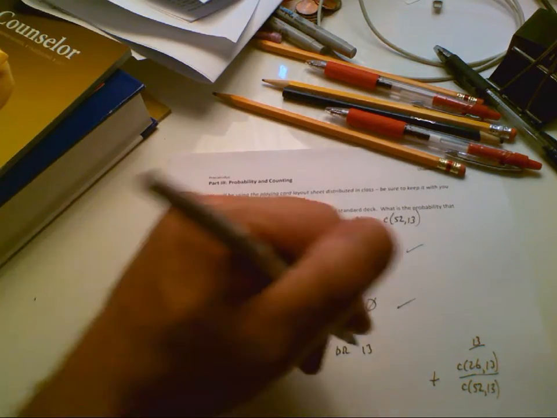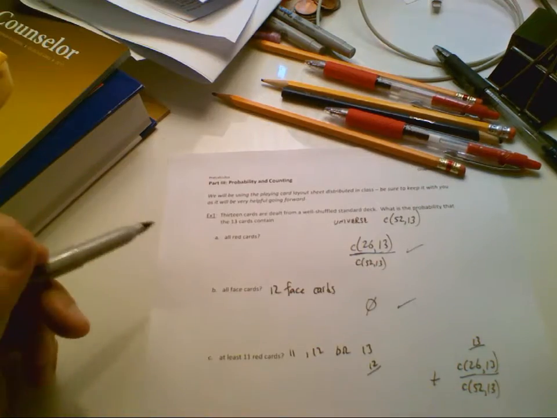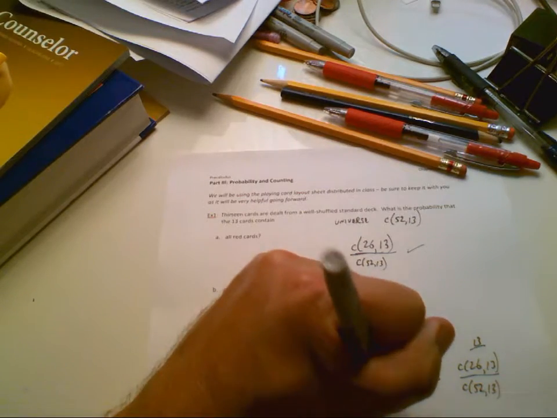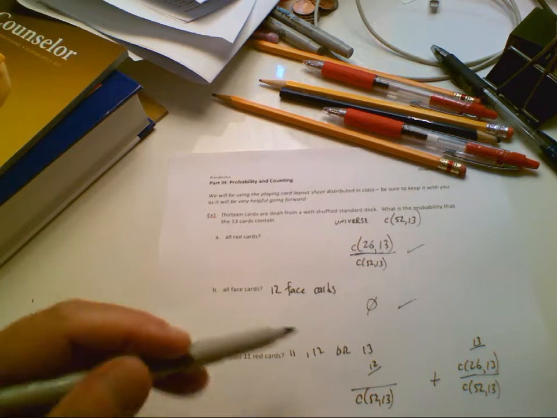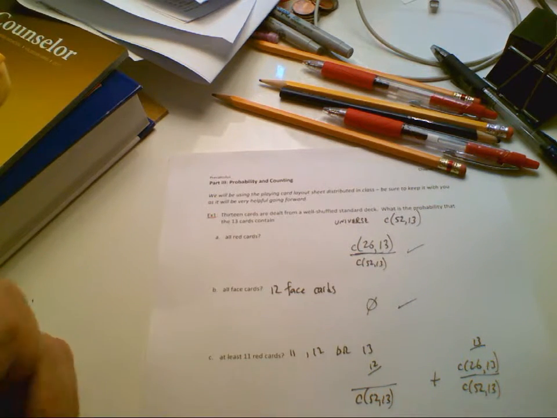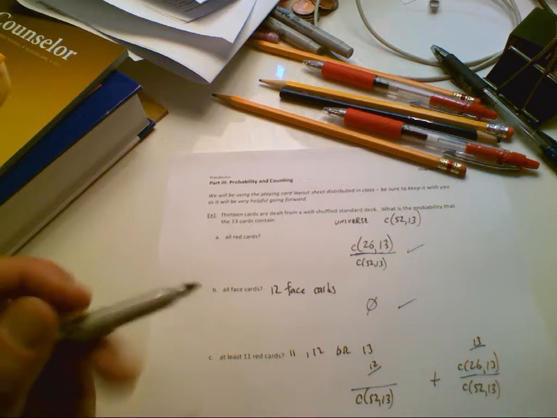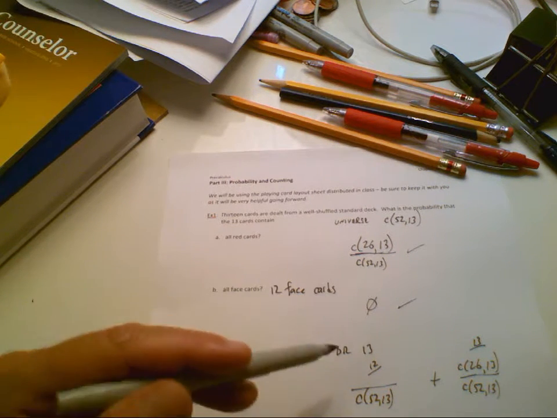Let's talk about 12. Well, again, C(52,13). Right? The job is to do what in this case? Pick 12 red cards. Well, what do I need to do? Where am I going to get the red cards from?